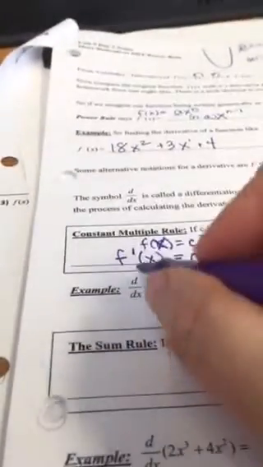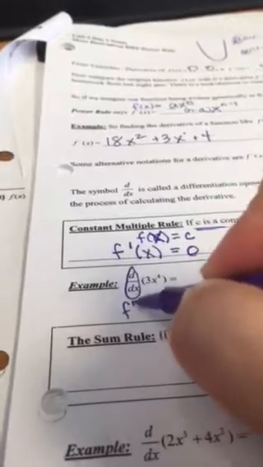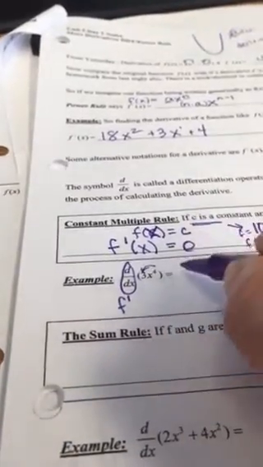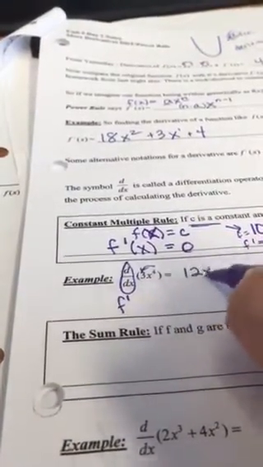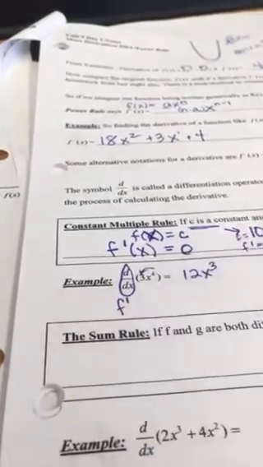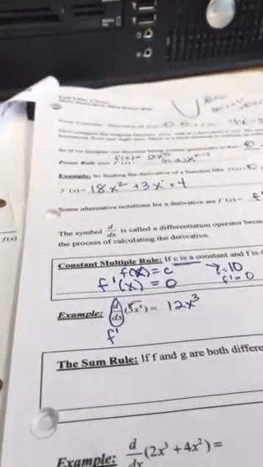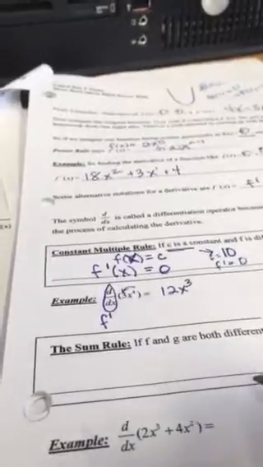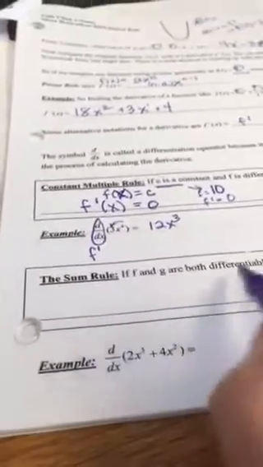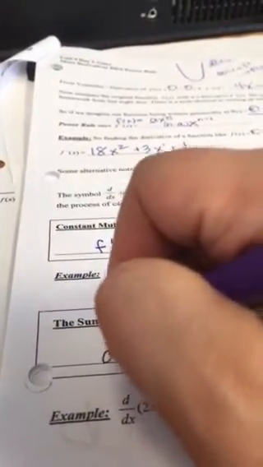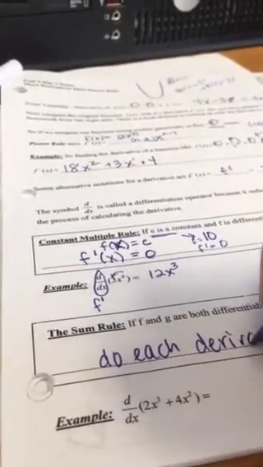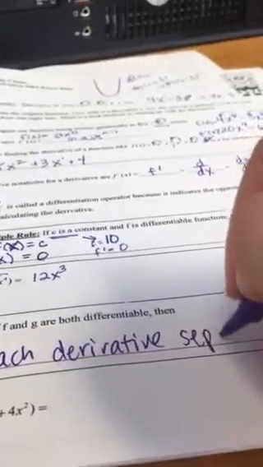All right, so this next one. If you see d over dx, it means do the derivative. So you're going to multiply those two, and you get 12x, and 1 exponent less is to the third. All right, if you have two functions added or subtracted, the sum rule, do each derivative separately.